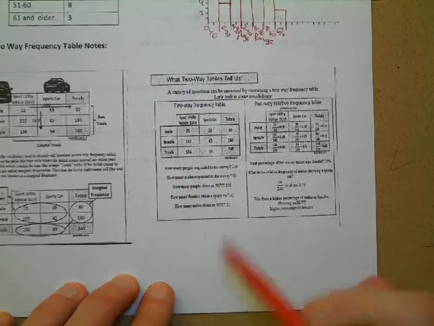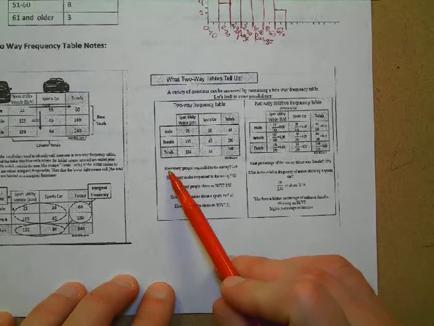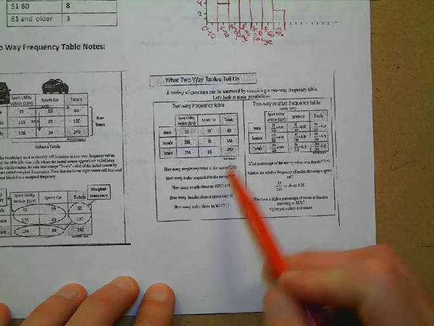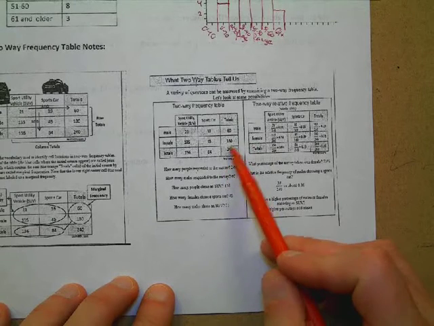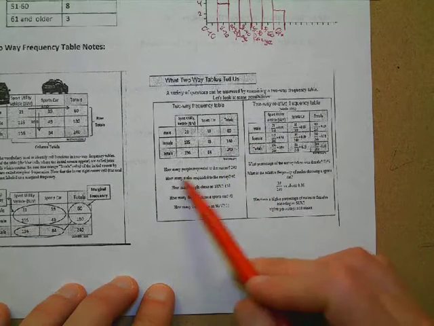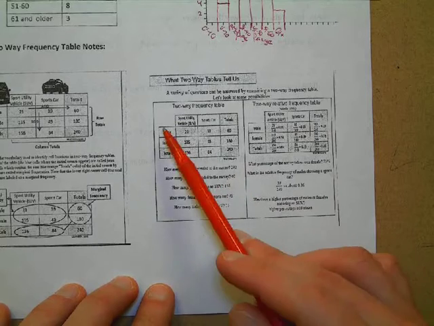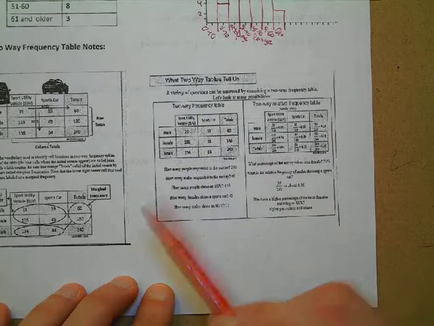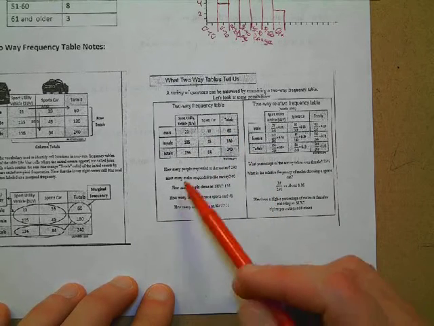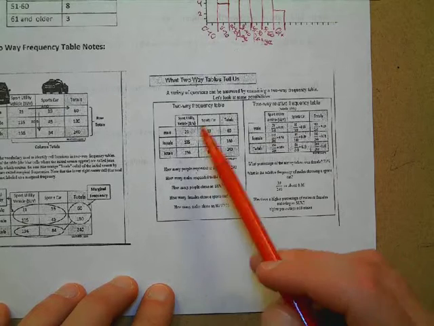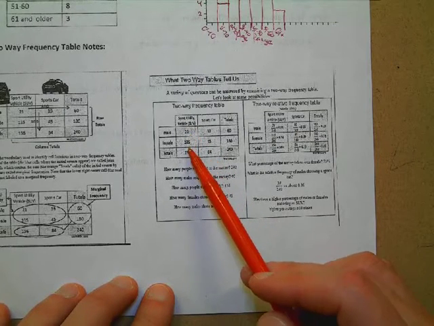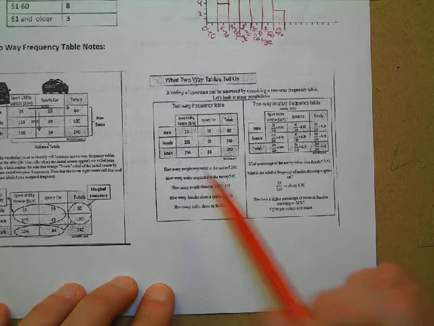The first question asked: how many people responded to the survey? That's our total right there, 240 people. How many males responded to the survey? There were 21 males that had the sport utility and 39 that had a sports car, and therefore a total of 60 males responded. How many people chose an SUV? Total people: 21 males, 135 females, for a total of 156 people who chose SUVs.